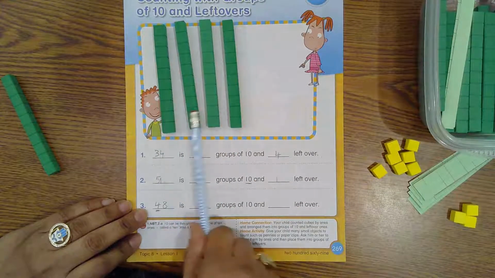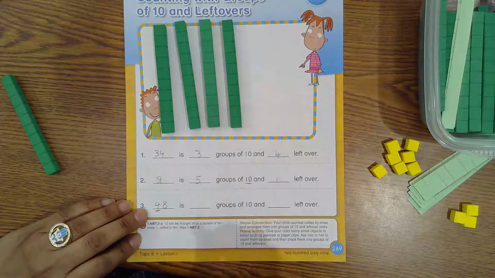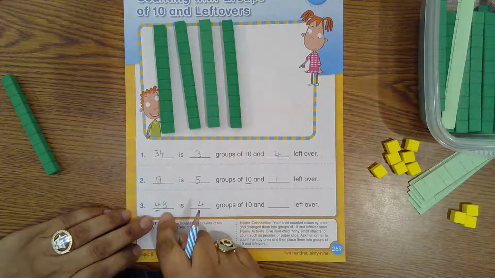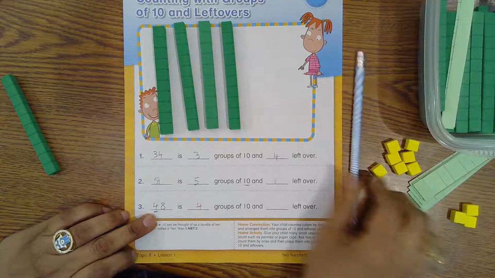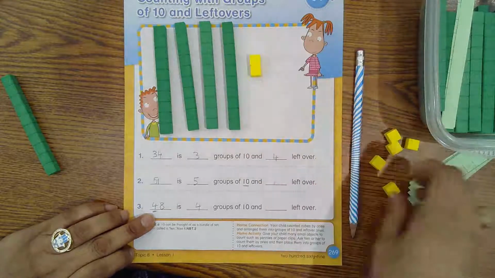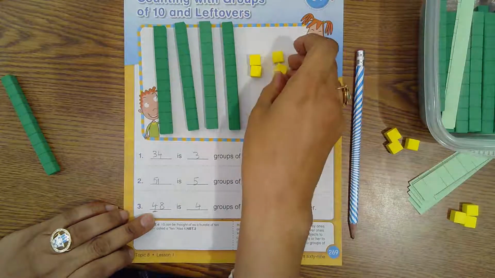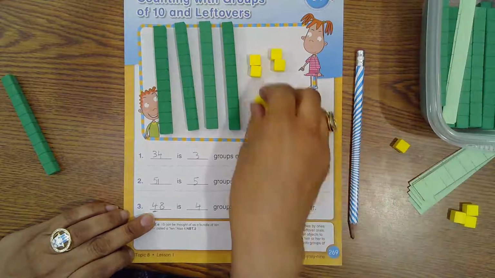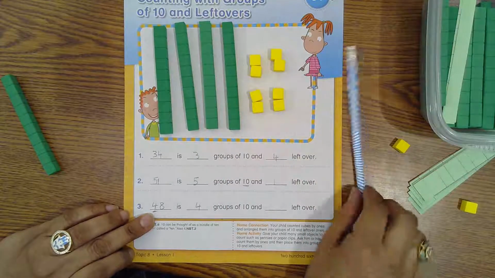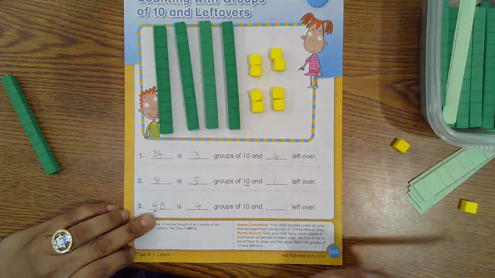So I have 4 groups of 10. And how many left over? 8. So I need to count 8. 2, 4, 6, 8. So how many left over? 8.